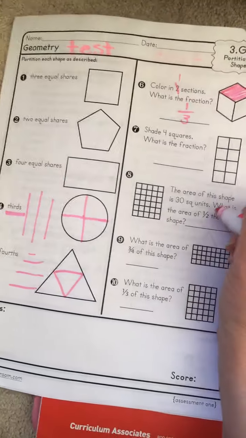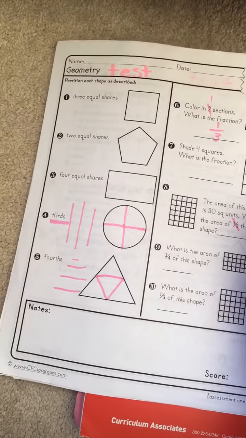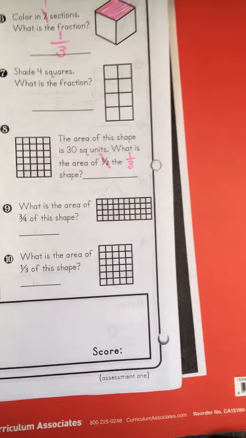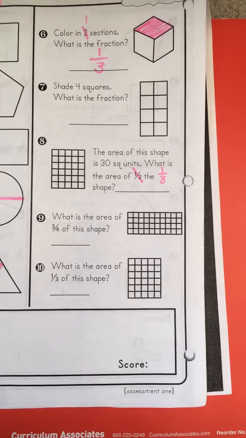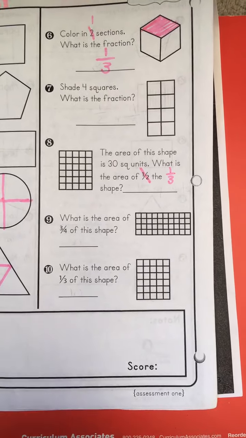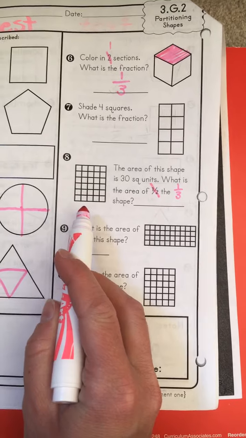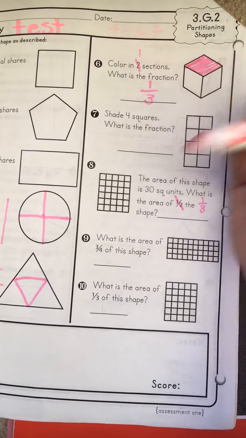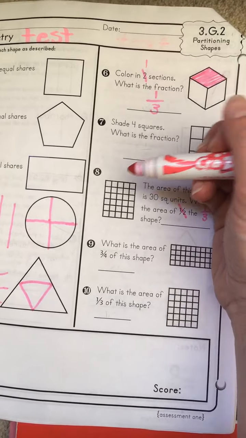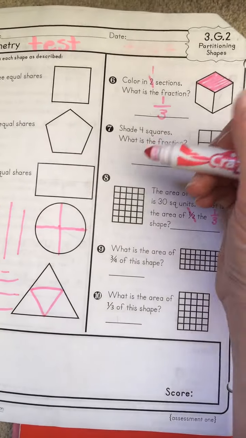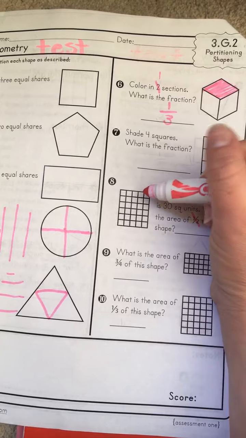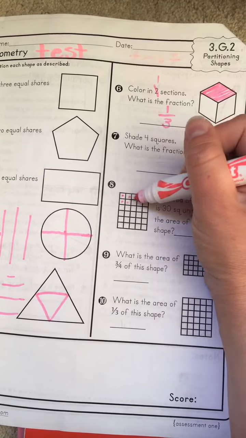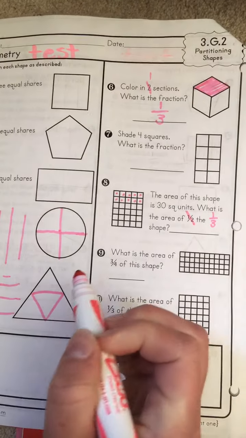Okay, I'm just gonna, again, change that. Let's pretend it asks for a third of the shape. And now you can work through the problem with me. A third of the shape, so I know I want to break this into 3 equal parts. I see that it's 30, so maybe if I break it into tens, that would give me 3 tens. It looks like this is 1, 2, 3, 4, 5, 6, 7, 8, 9, 10.